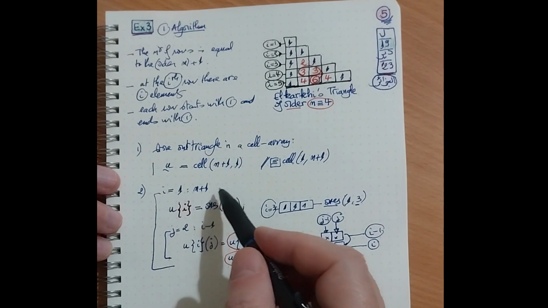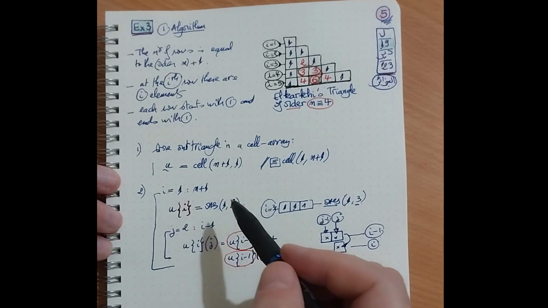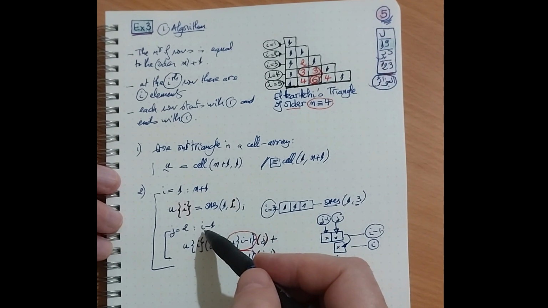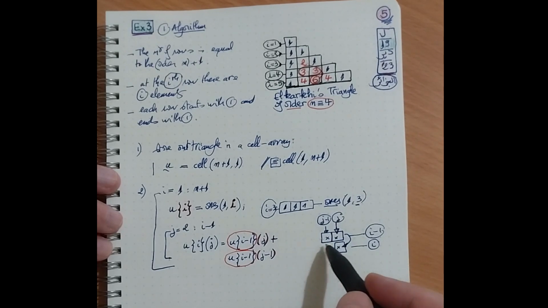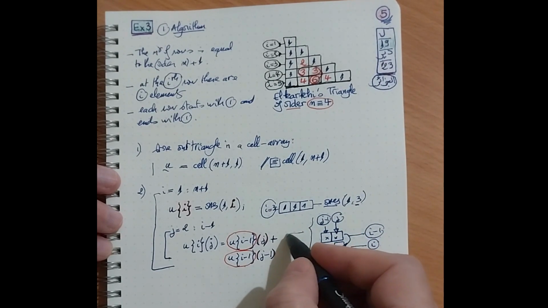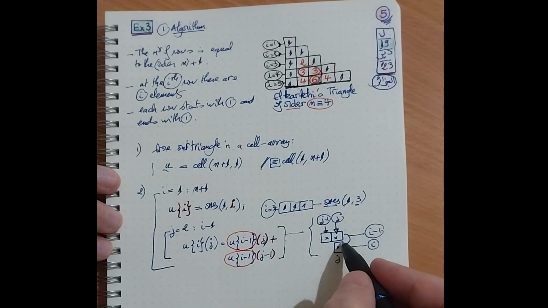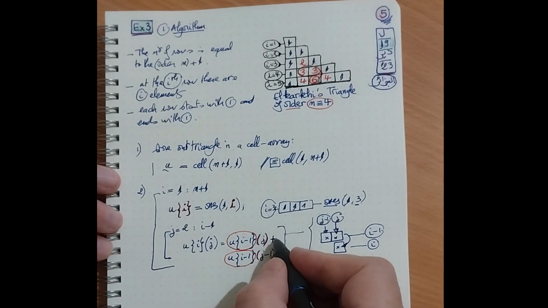Ones will generate a row vector containing I elements, I integers, and then we set the inner elements using the pattern that I have shown here. So the element at the jth column depends on the elements in the previous row at the jth column and j minus 1. We just add them. It's just an addition.